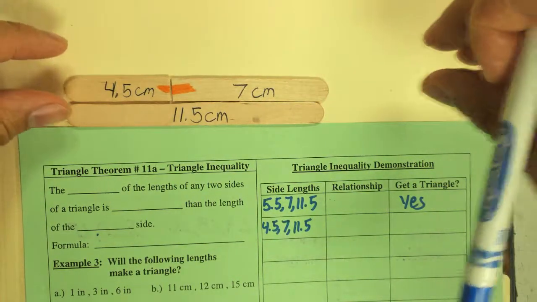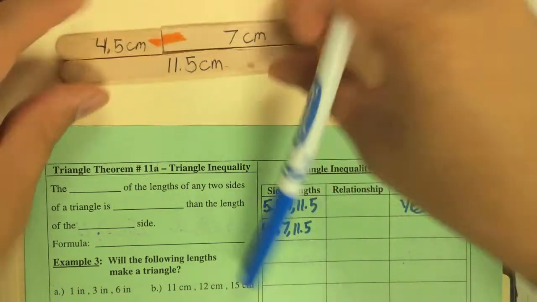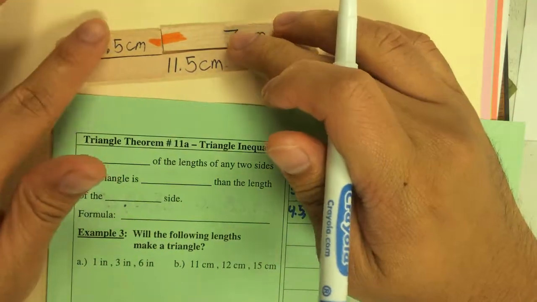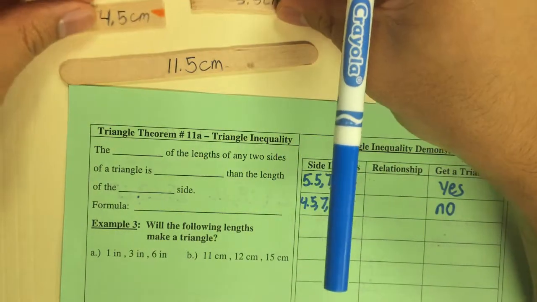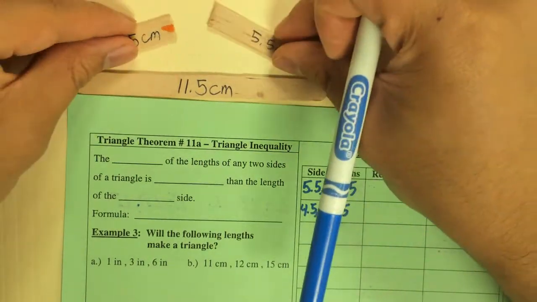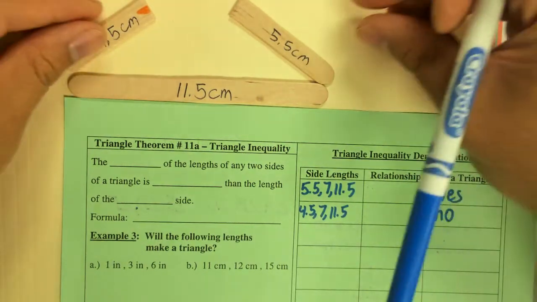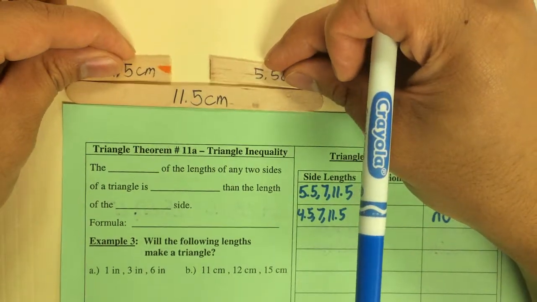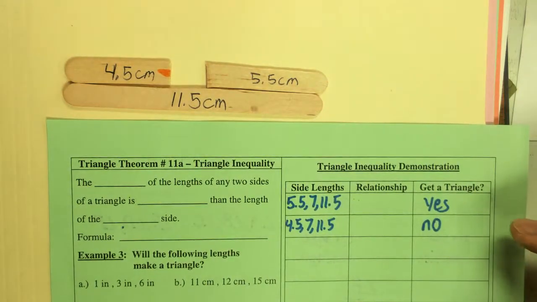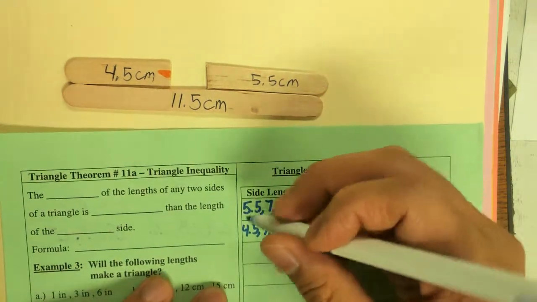It collapses on itself. That's not a triangle anymore. So that's a no. And one last example, if I pick these two numbers, put them on the corners, see if we can close it to make a triangle. That's too far, so that's also a no.